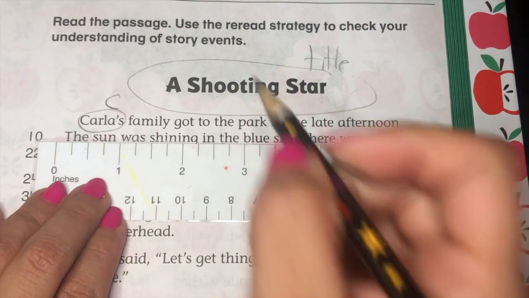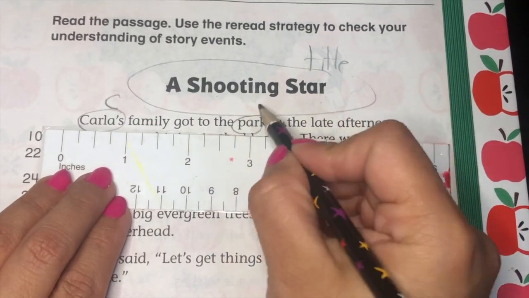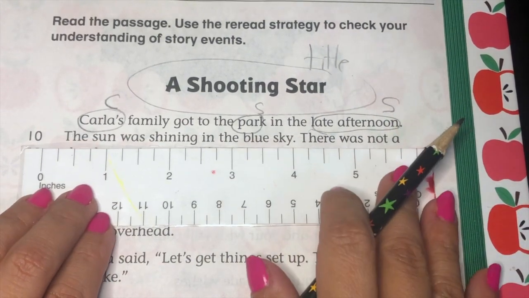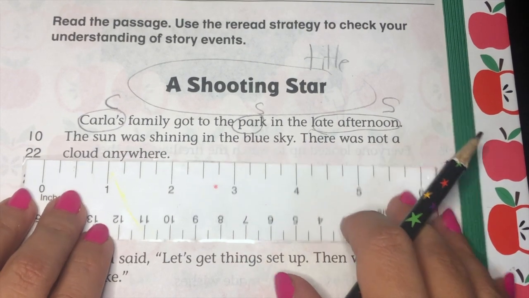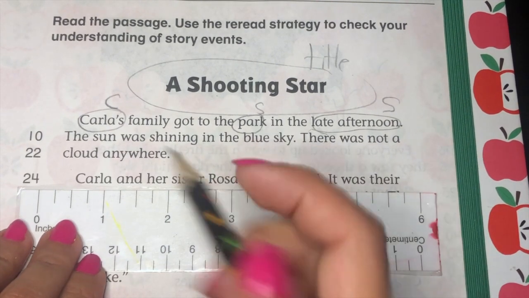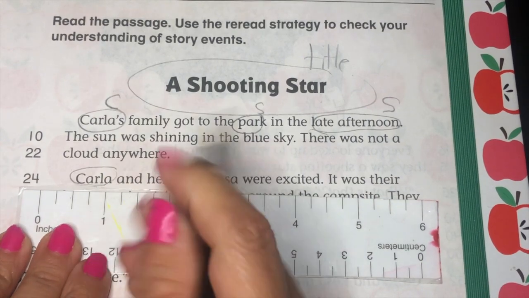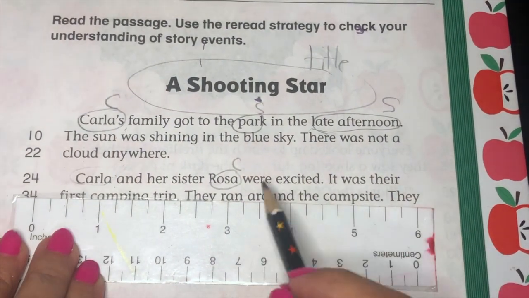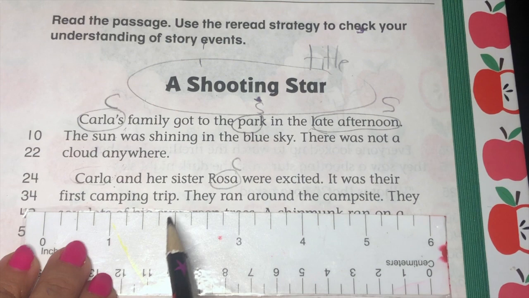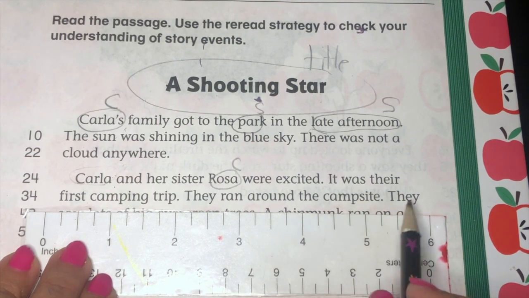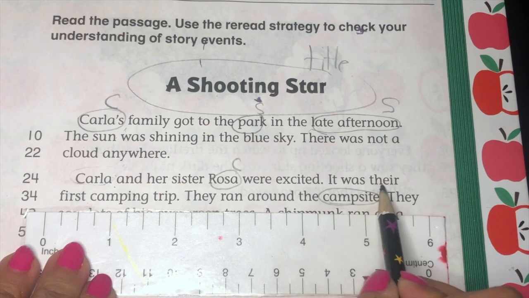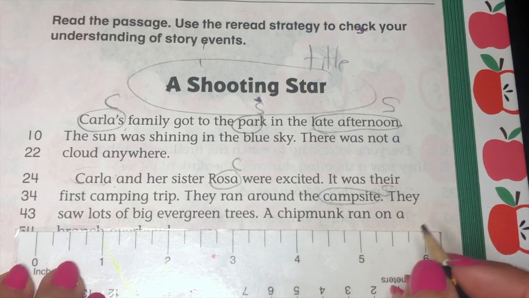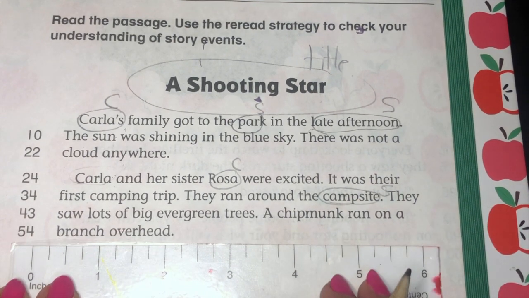Carla, character. Family got to the park, setting, in the late afternoon, setting. The sun was shining in the blue sky. There was not a cloud anywhere. Carla and her sister Rosa, character. Oh, we already did Carla. So now we're going to do Rosa. We're excited. It was their first camping trip. They ran around the campsite. Campsite, setting. They saw lots of big evergreen trees. A chipmunk ran on a branch overhead.